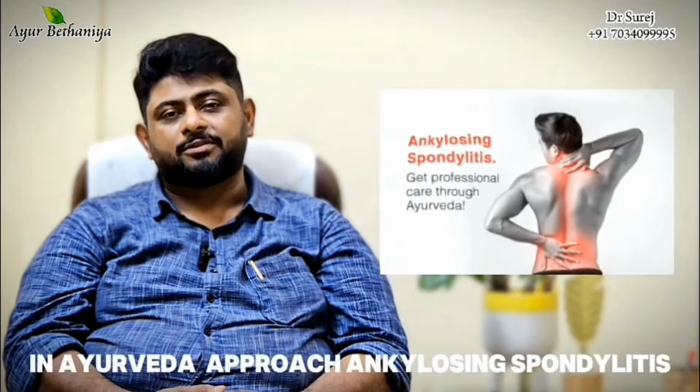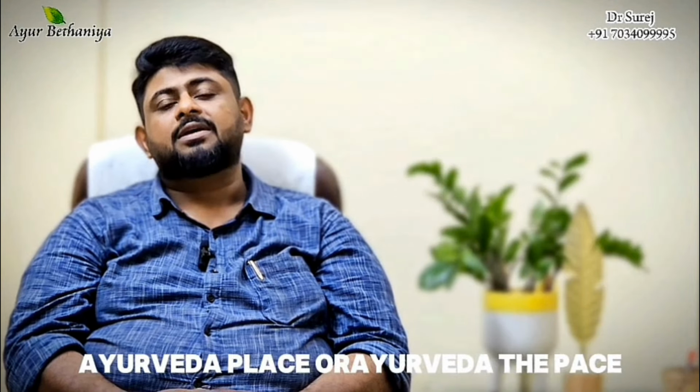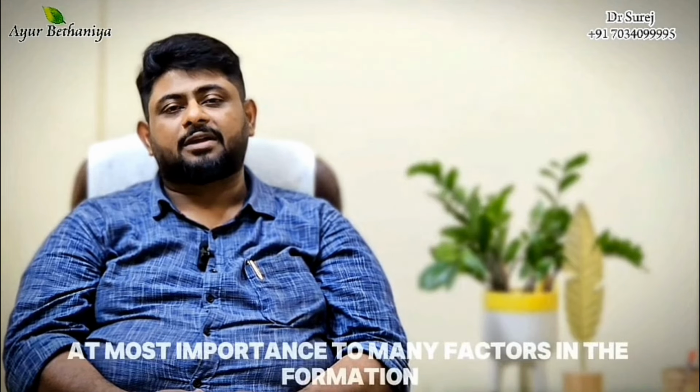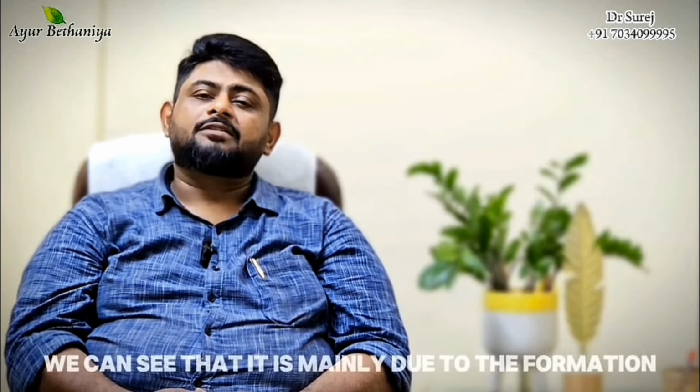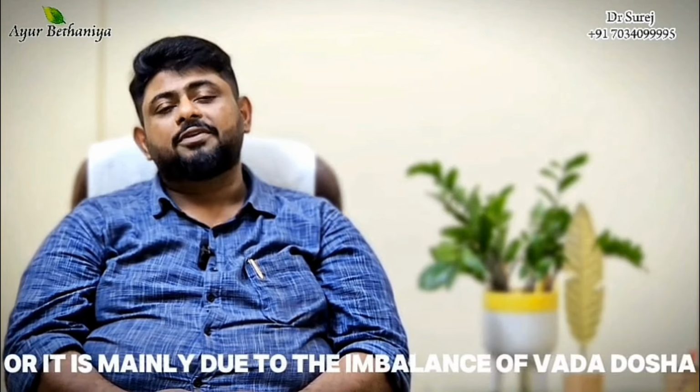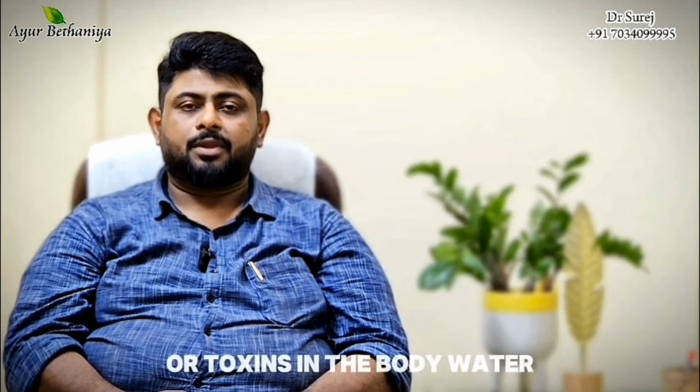How do we in Ayurveda approach ankylosing spondylitis? Unlike modern medicine, Ayurveda pays utmost importance to many factors in the causation of a disease. Considering ankylosing spondylitis, we can see that it is mainly due to the imbalance of the Vata dosha, and also due to the presence of ama or toxins in the body.